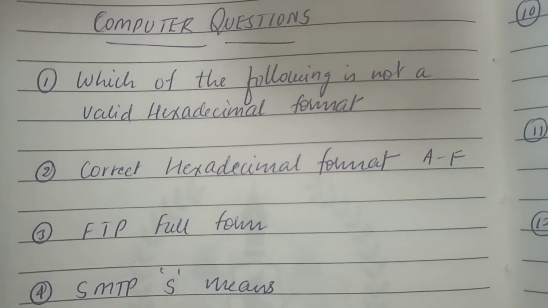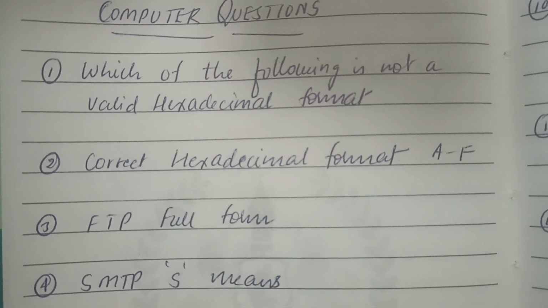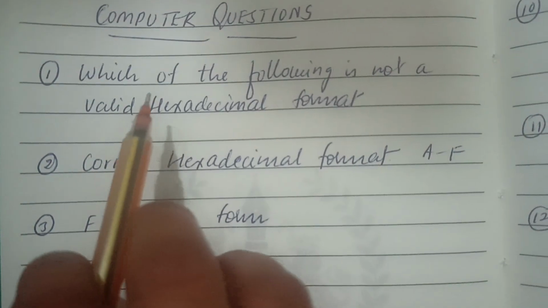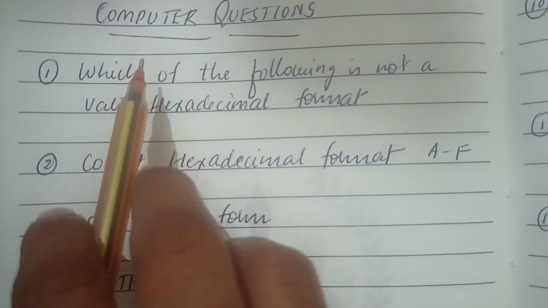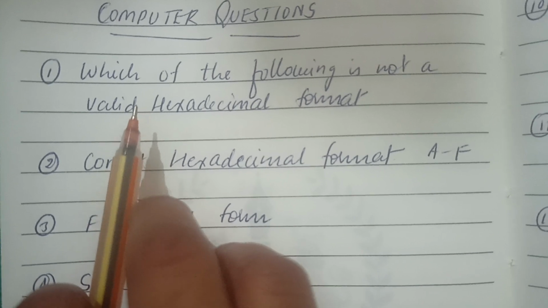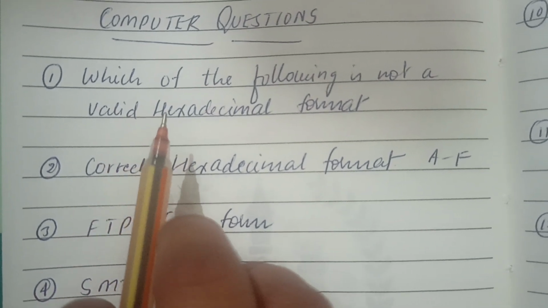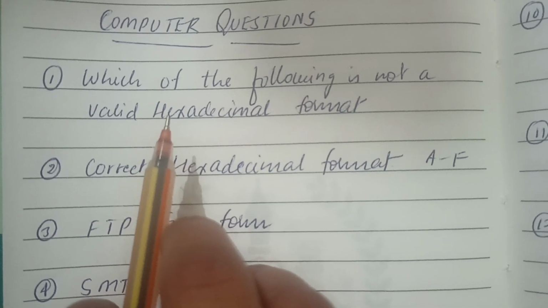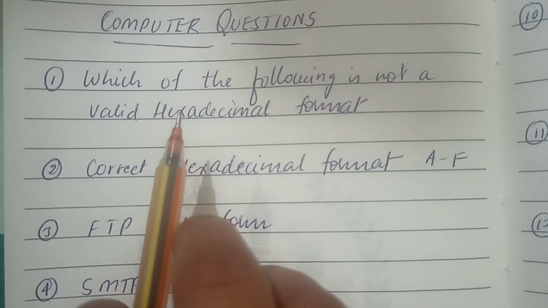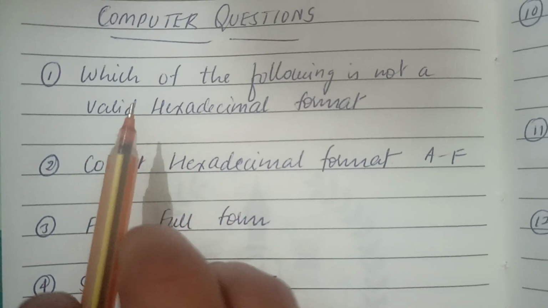So today I had the NIACL Assistant Mains exam. This is my self-given analysis of the exam. I have taken only computer awareness questions, because I reached home one hour before, so I was able to write only the computer questions. I remember some of them, so I have written down the ones I remember. Let's get started.